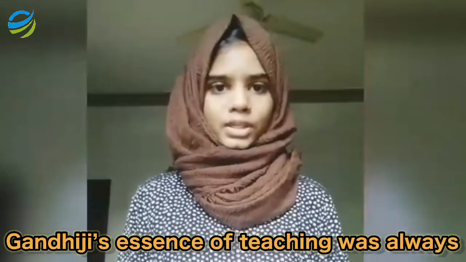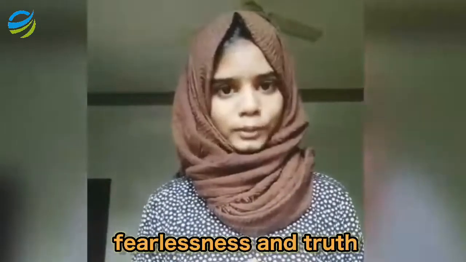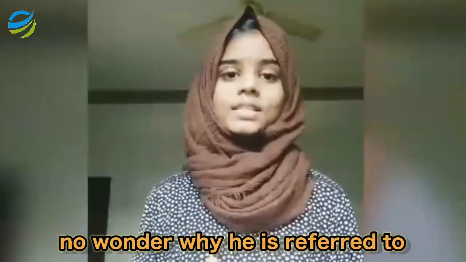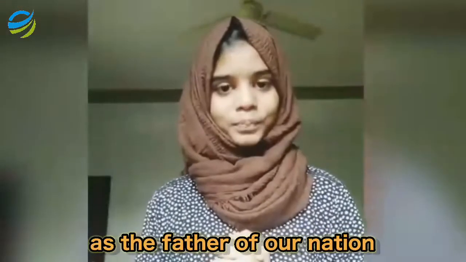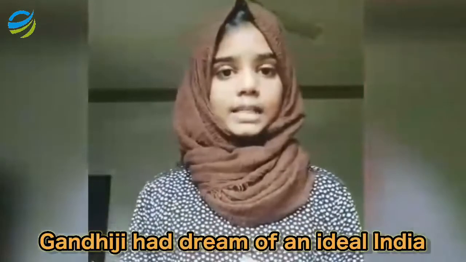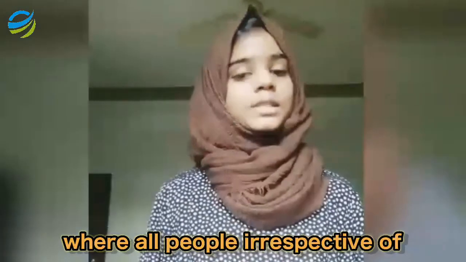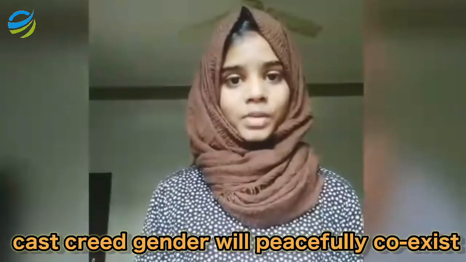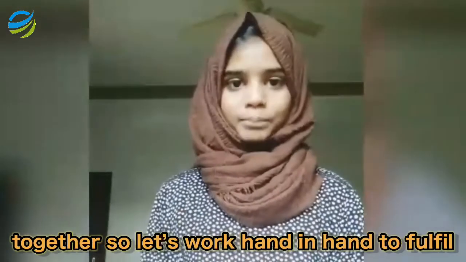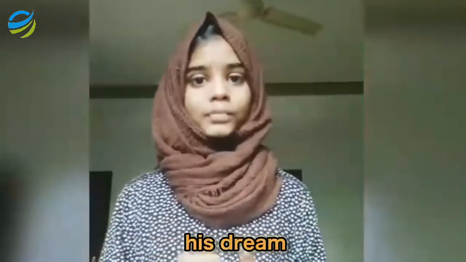Gandhiji's essence of teaching was always fearlessness and truth. Gandhiji was a man who gave his whole life to the nation. No wonder he is referred to as the father of our nation. Gandhiji had a dream of an ideal India, where he described India as a nation where all people, irrespective of caste, creed, gender, will peacefully coexist together. So let's work hand in hand to fulfill his dream.